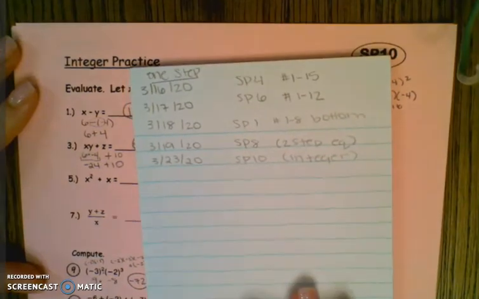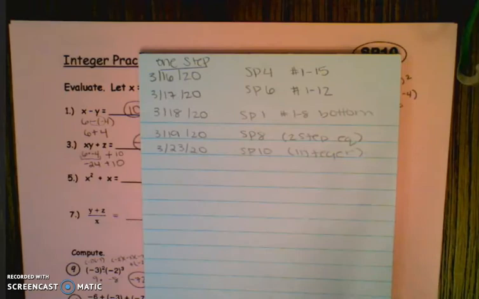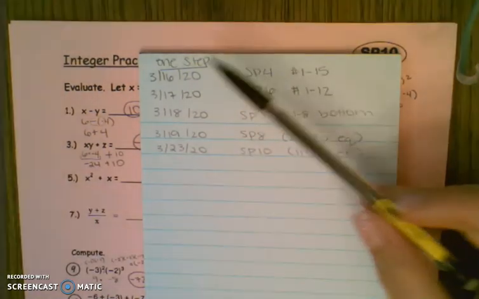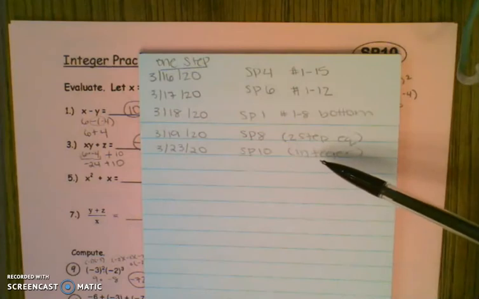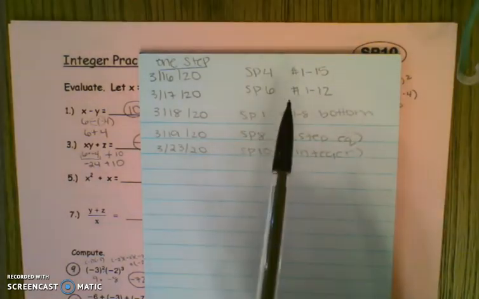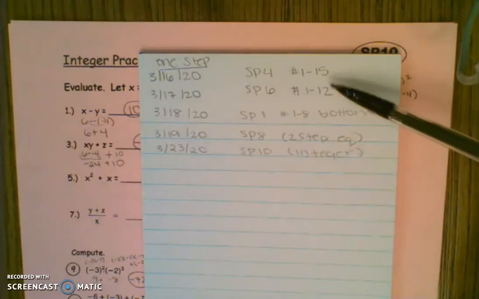Yesterday, all you had to do was tell me which problems you wanted me to work out. This was the list of things I had assigned you from last Monday through this Monday. No one had asked me questions about these two, SP4 and SP6.